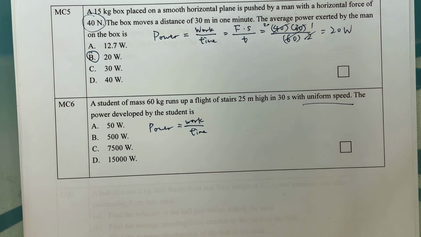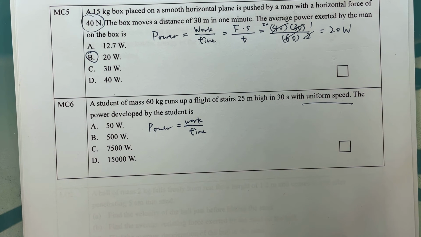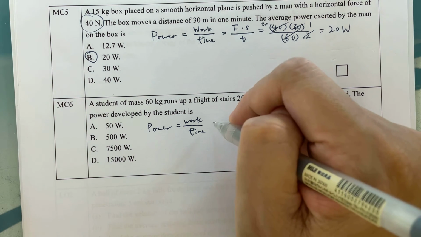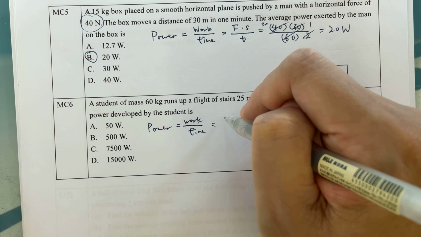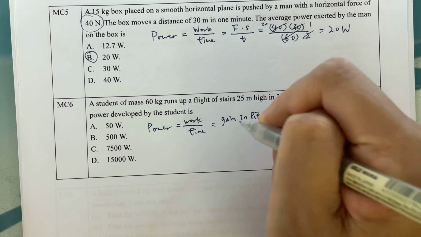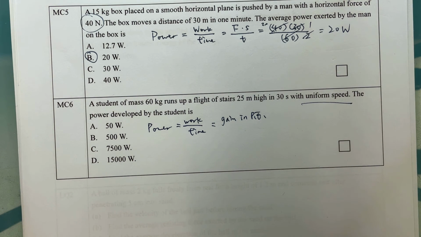But notice that in this question, you're not pushing an object along a certain distance. It's talking about a student going up, right? So we may use work equal to the gain in PE in this case, because the work done by the student all goes to the PE of the student.